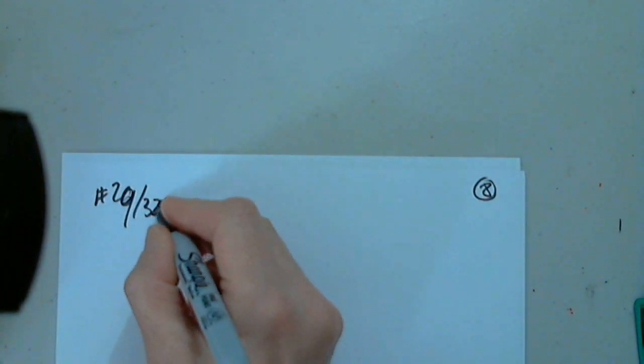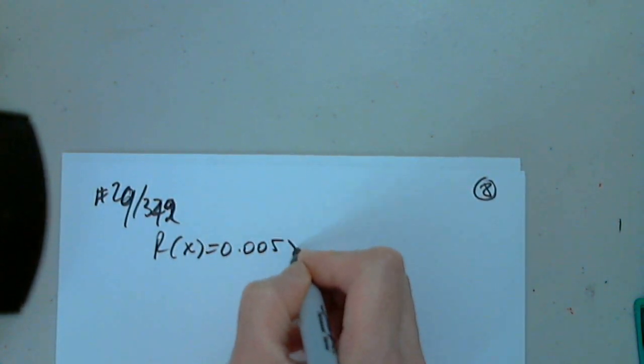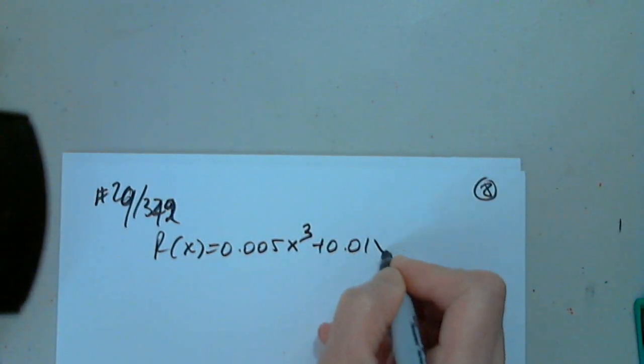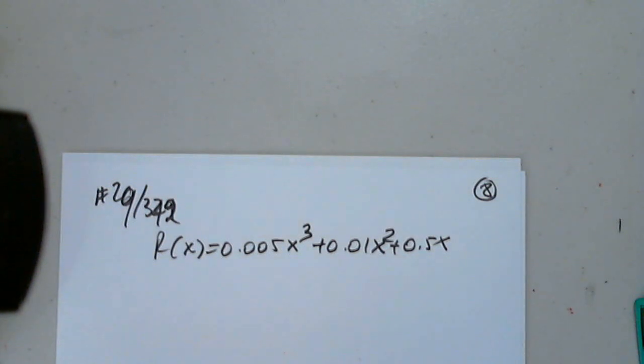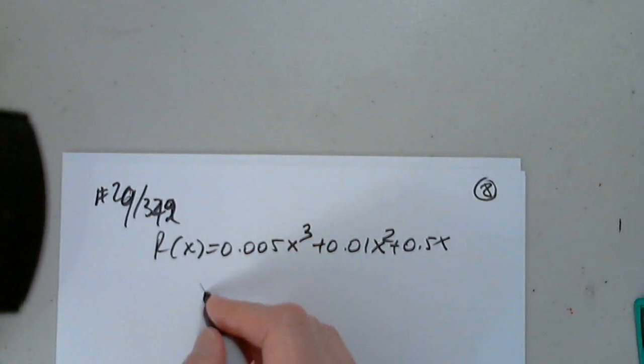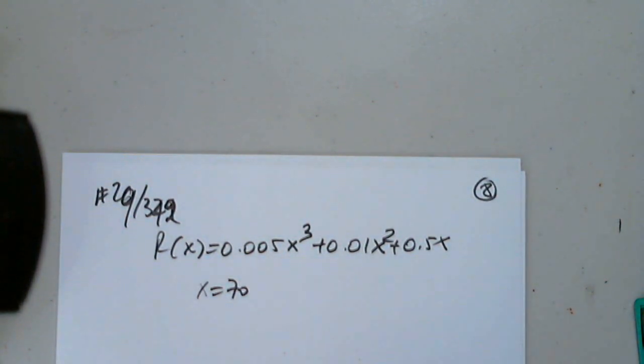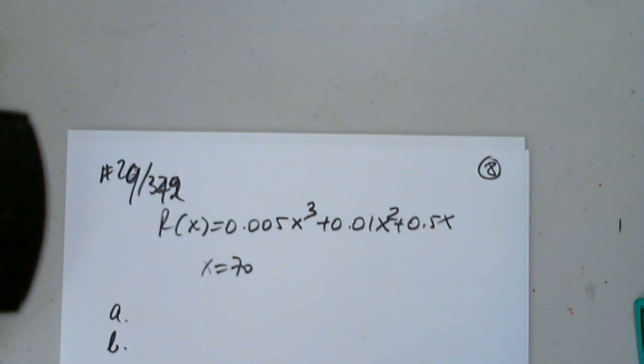Good. So 29 on 342. We have R of x equals 0.005 x cubed plus 0.01 x squared plus 0.5 x. They are manufacturing 70 units. Part A: What is the current daily revenue? Part B: What is the marginal revenue when 70 chairs are sold?